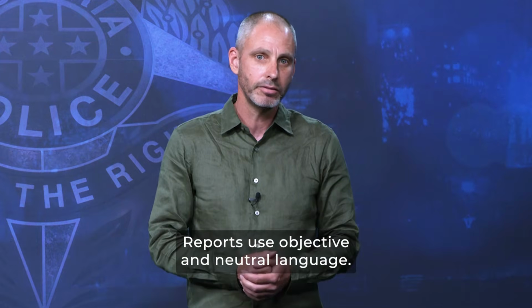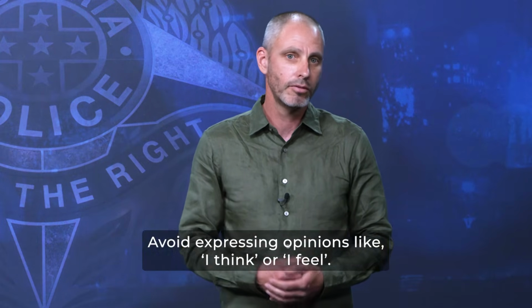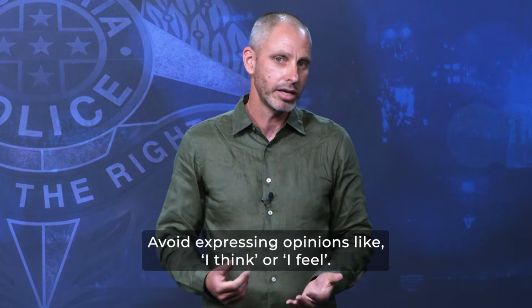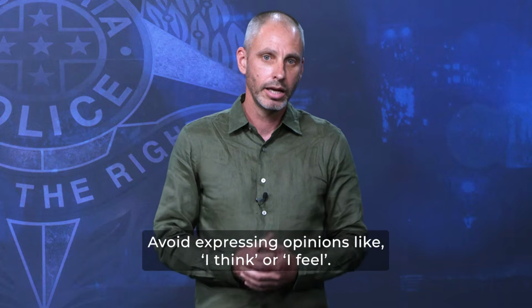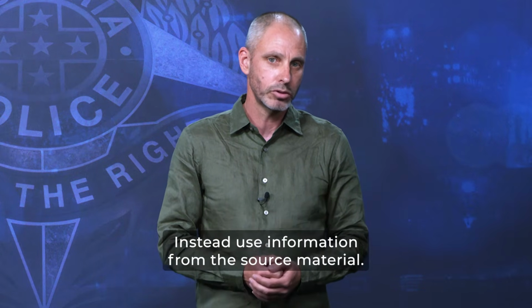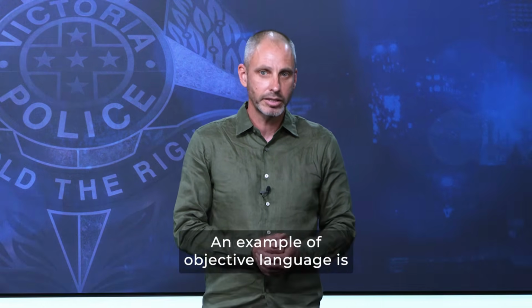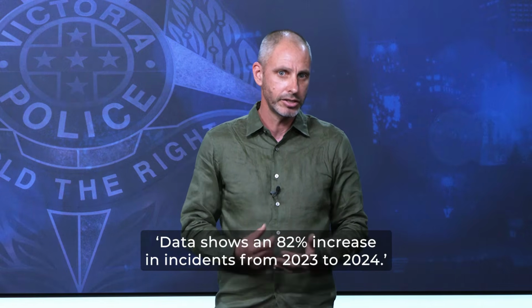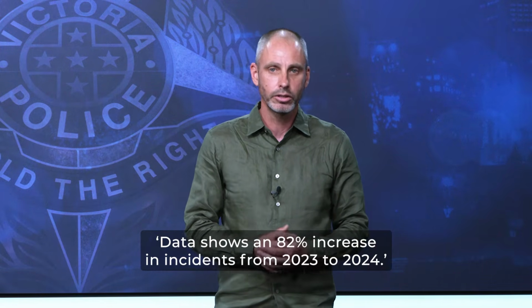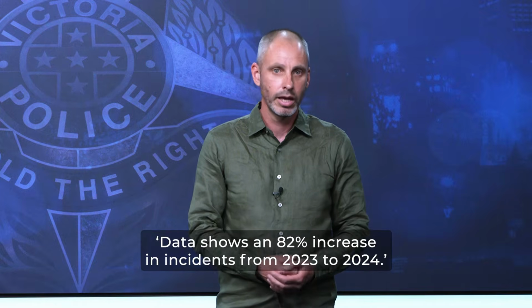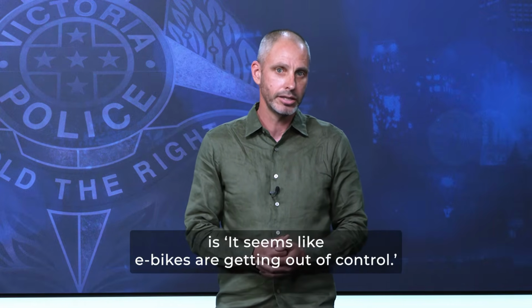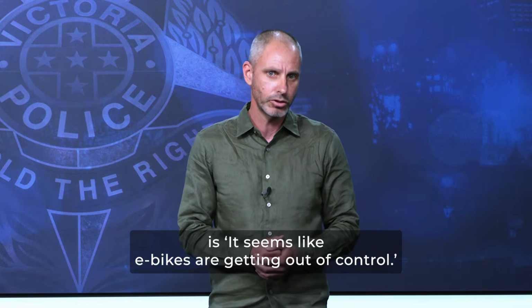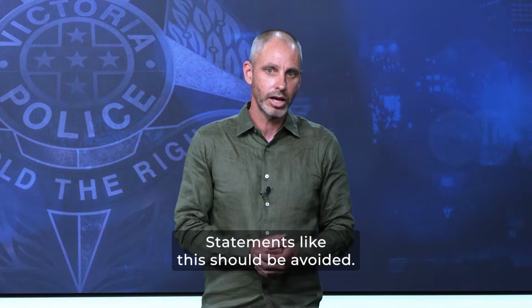Reports use objective and neutral language. Avoid expressing opinions like "I think" or "I feel." Instead, use information from the source material. An example of objective language is, "Data shows an 82% increase in incidents from 2023 to 2024." An example of an opinion is, "It seems like e-bikes are getting out of control." Statements like this should be avoided.